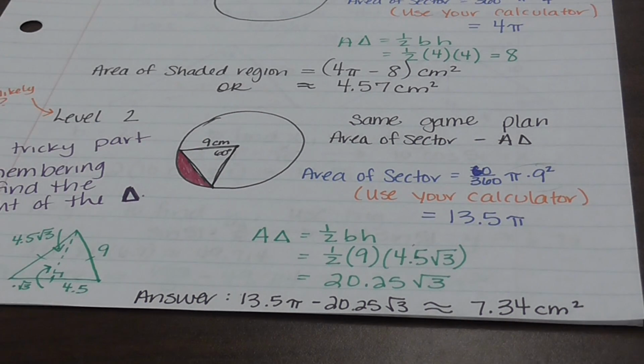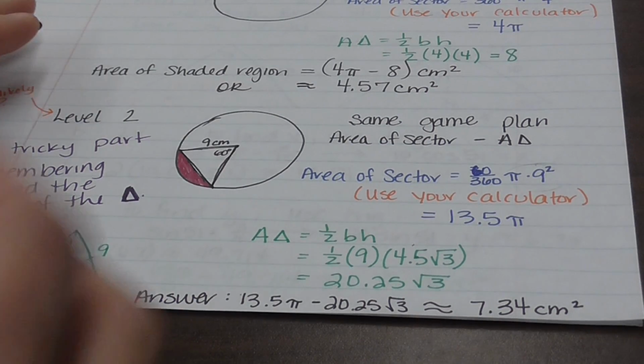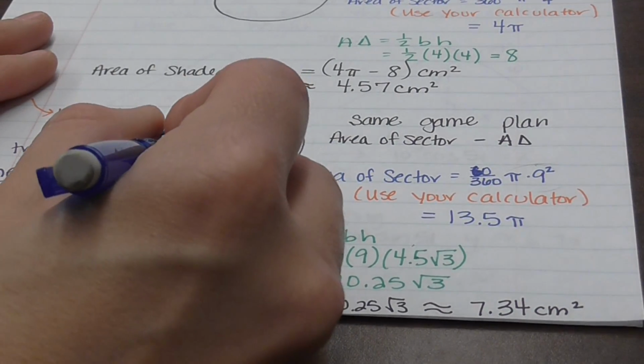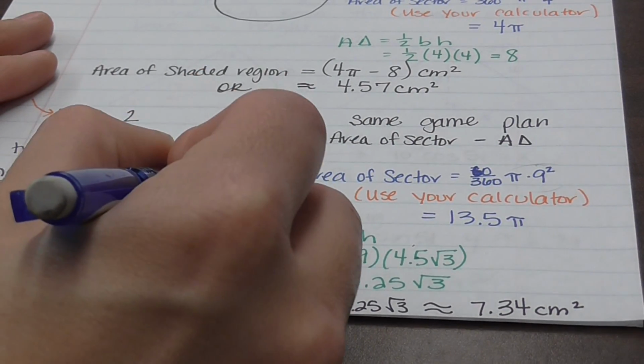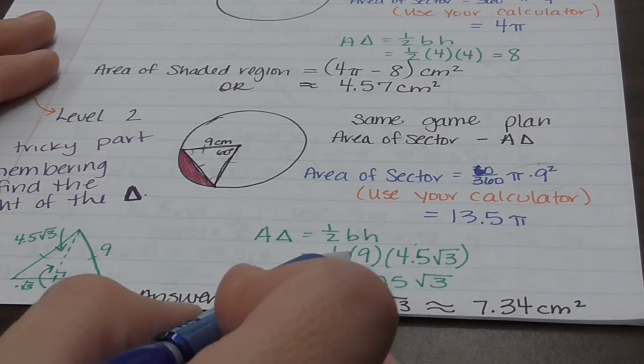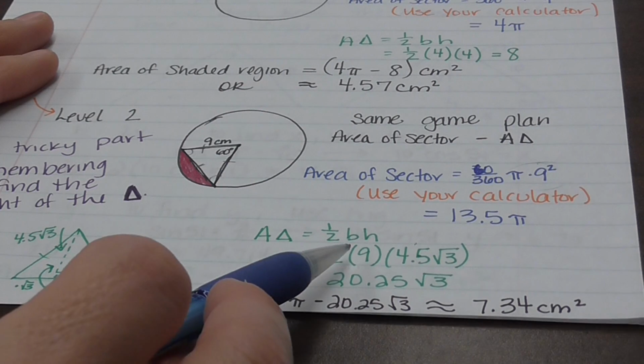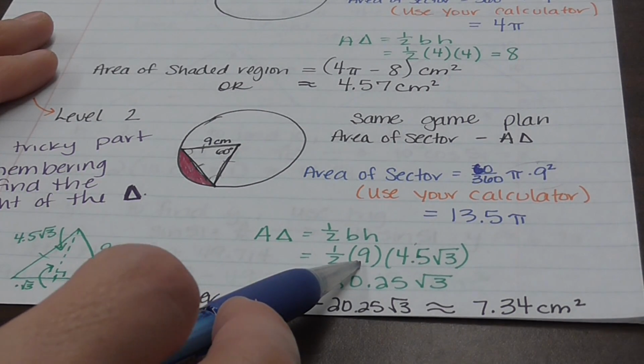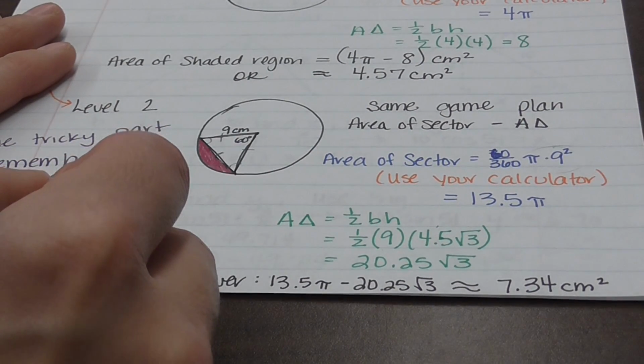The area of the triangle is still the same. I'm still doing 1/2 base times height. Since I know this is 60, and since these are both radii, I know these two angles are both 60 as well, which means the base is 9. So I'm going to replace the base with the number 9. What you've got to figure out though is the height of the triangle.